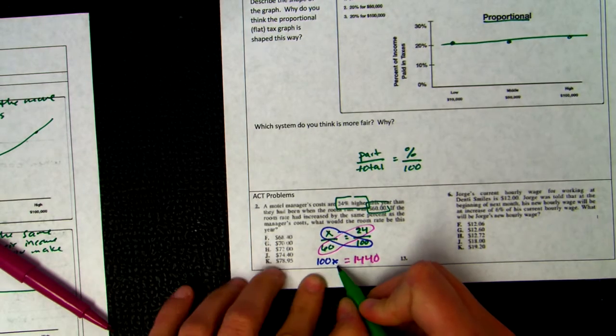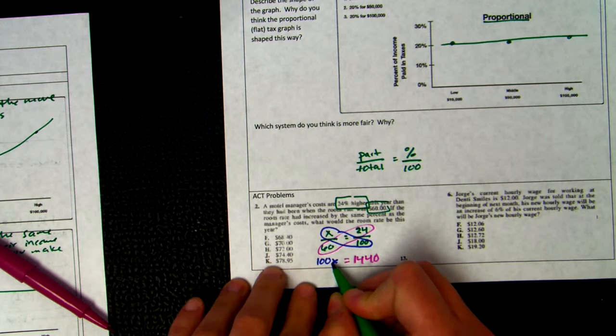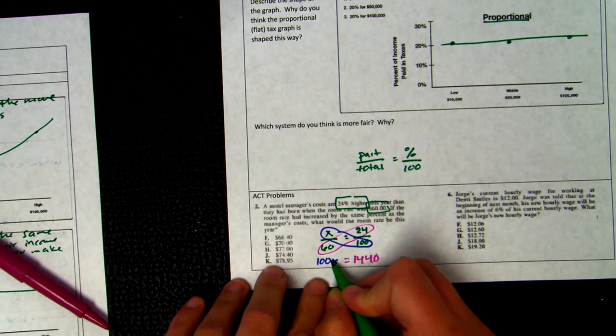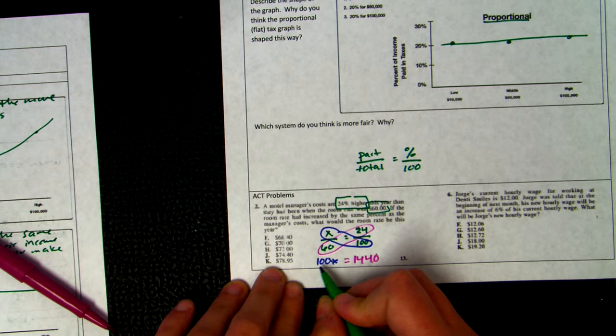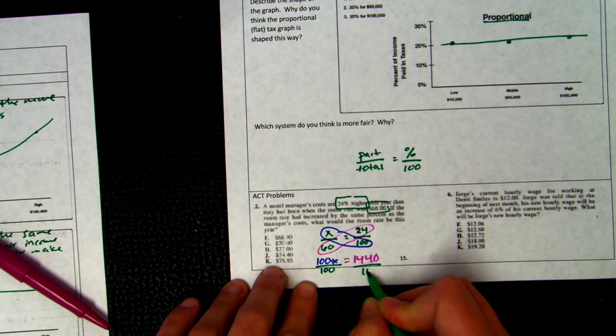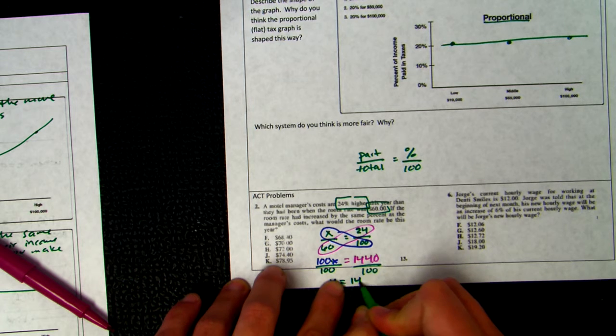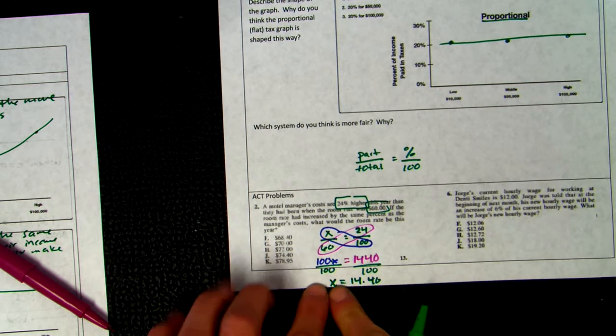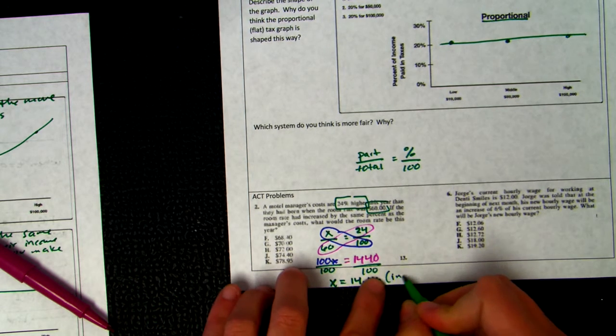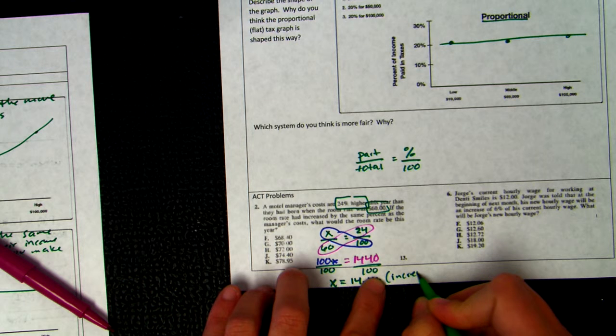We want to get x totally by itself here. Right now 100 is right next to x. That means multiplication. To cancel out multiplication, I'm going to divide by 100 on both sides. So I get x is equal to 14.40. Okay? That is the amount that it increased by.